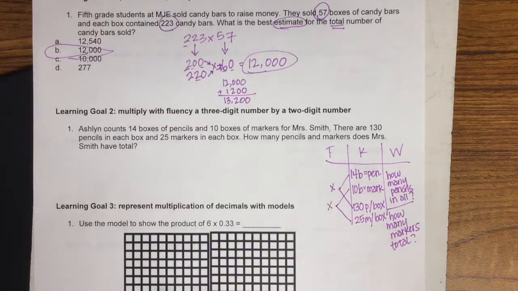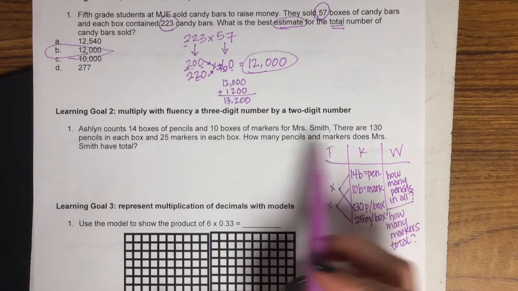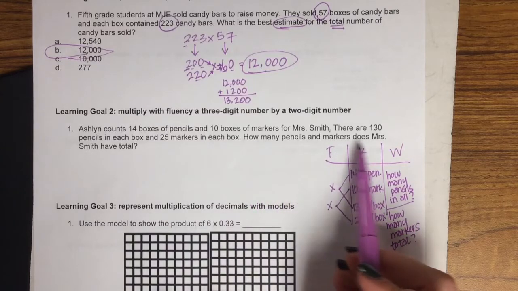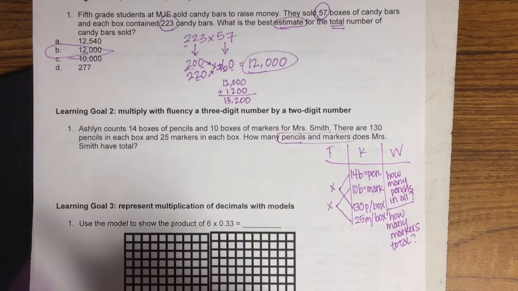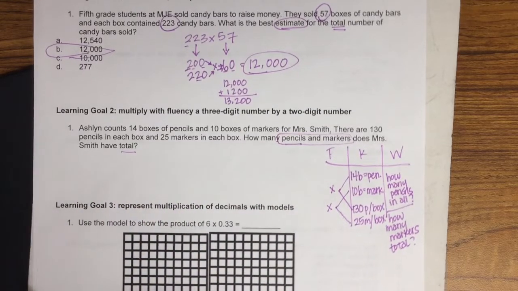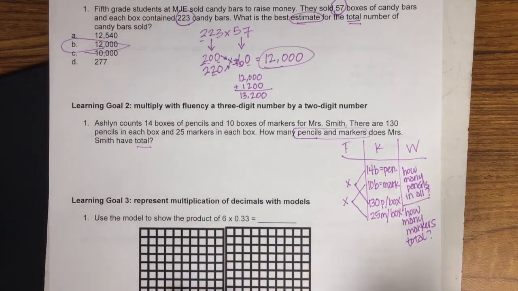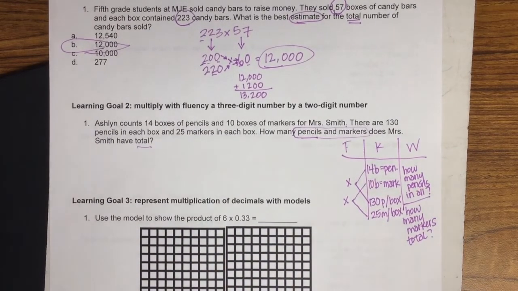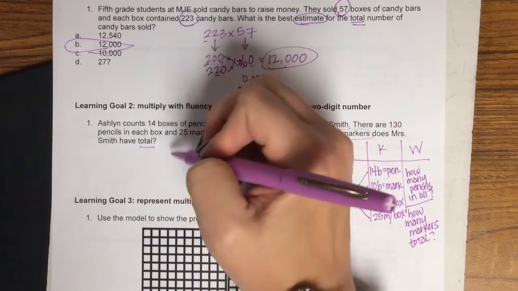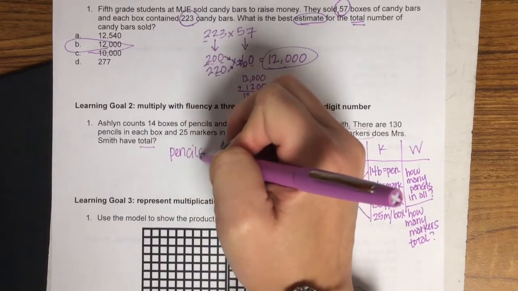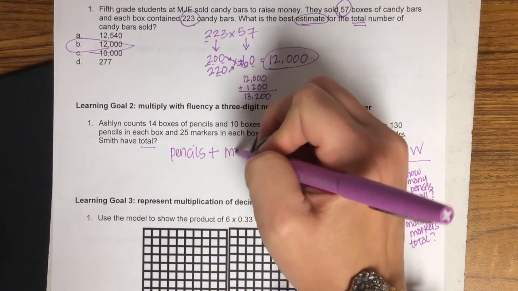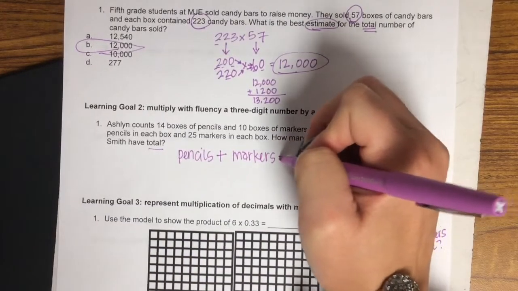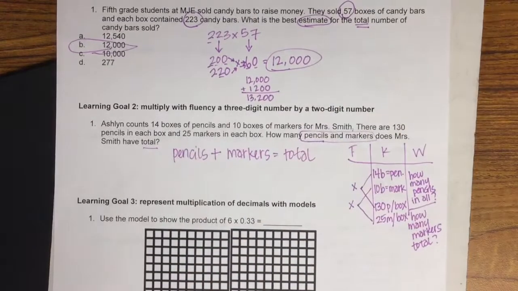And I'm going to look at the final piece to my question, which is how many pencils and markers does Miss Smith have in total? And I'm going to begin to build that order of operations from that very first unit we did back at the beginning of the year. Okay? I know that this final question is asking me to put all of my pencils and, meaning adding, combining all of my markers together to give me a total.